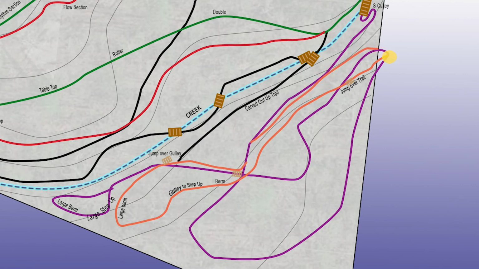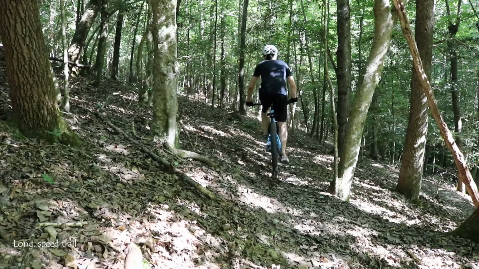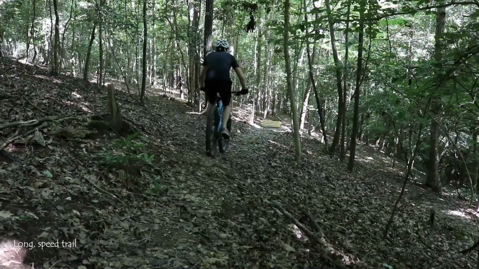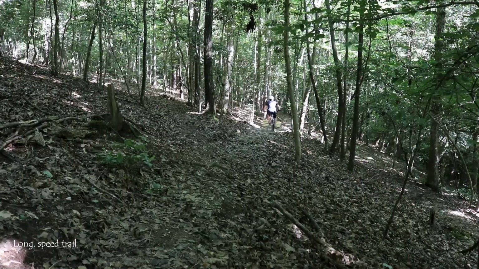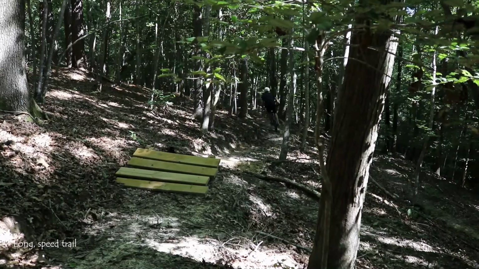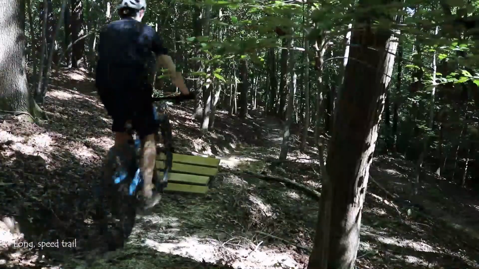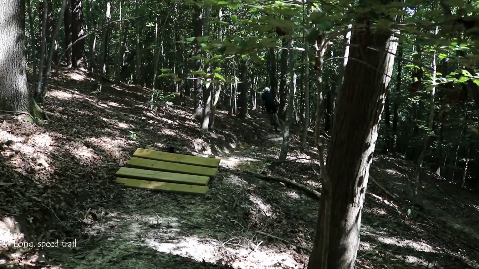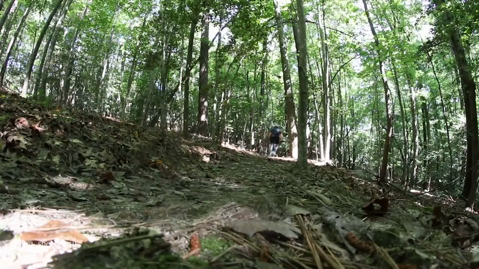And so this is the first line that I did over here, which is the orange line. This first section used to have a roller into a double, into a dirt jump over the purple line, but the double didn't work all that well, kept getting washed away. So I recently made it into a roller, and the jump over the purple line also got washed away. So I put a wooden lip on it, and now it works great.